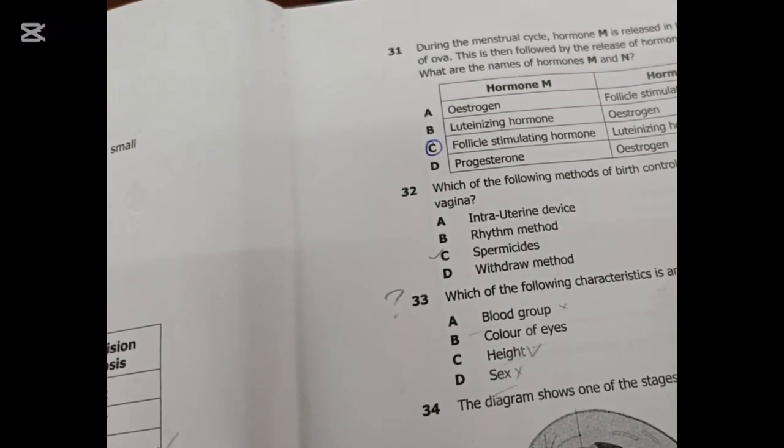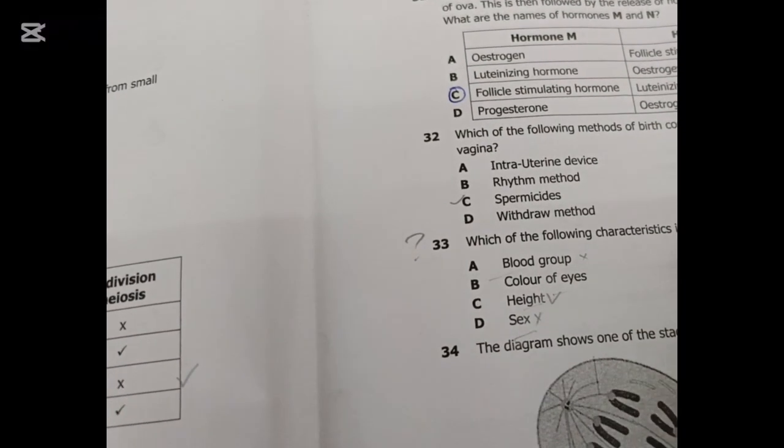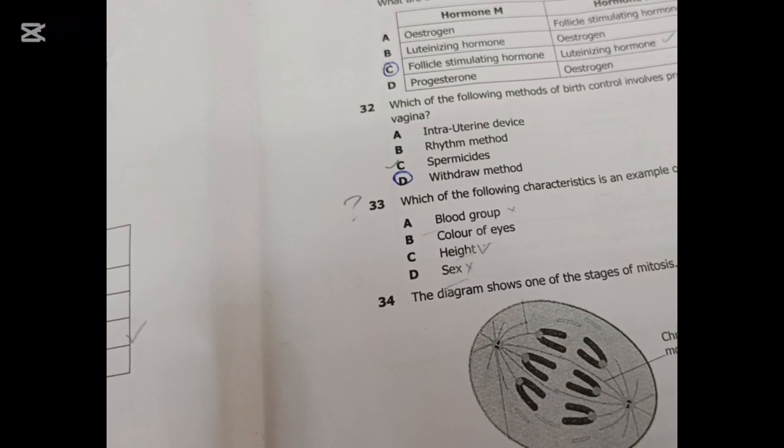Which of the following methods of birth control involves prevention of ejaculation into the vagina? Okay, so here the answer is the withdrawal method. Which of the following characteristics is an example of continuous variation? It is C, height. Okay, height, so that the child is still growing.